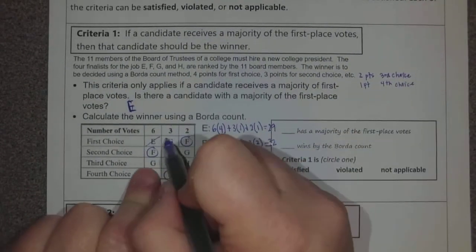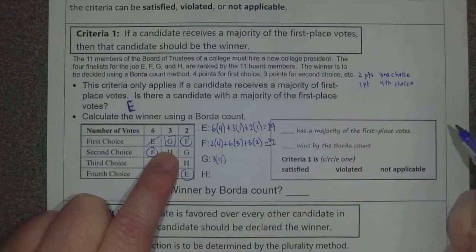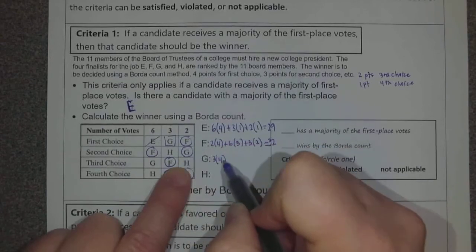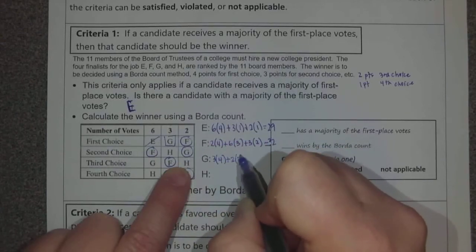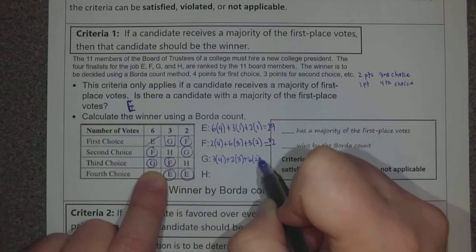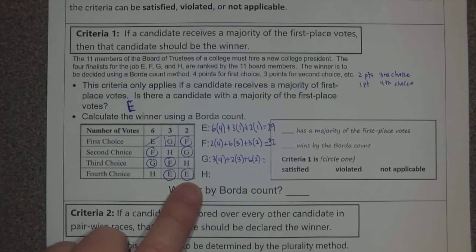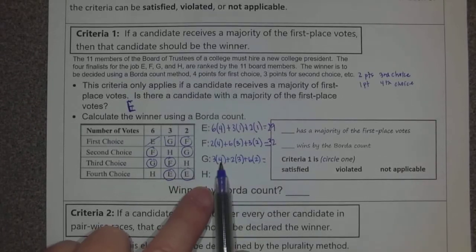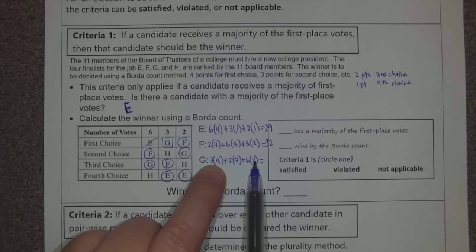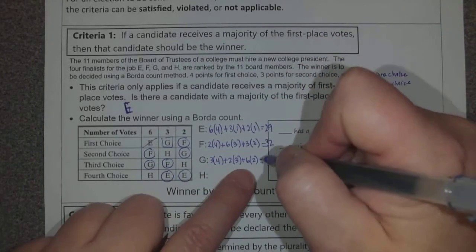Okay, now we're going to do our G's. We have 3 first place votes for G, so 3 times 4. We have 2 second place votes, which are worth 3 points each. We have 6 third place votes, which are worth 2 points each. And that's it. So then we're just going to do the math on our calculators. When I did that, I got, let's see, this is 12 and 12, so 24. 24 plus 6, oh yeah, 30 is what I got here.